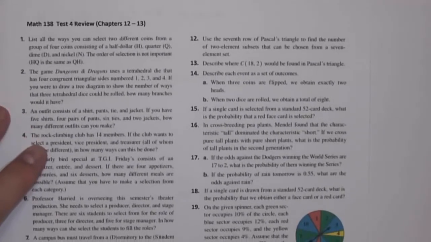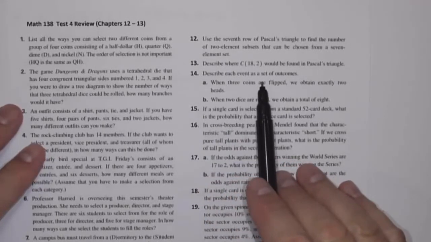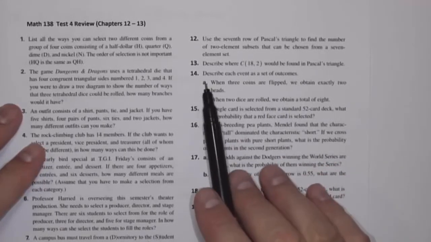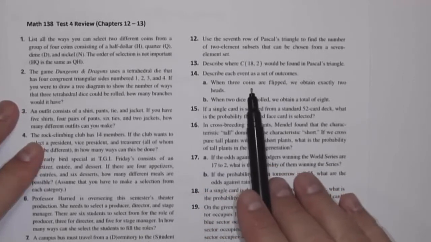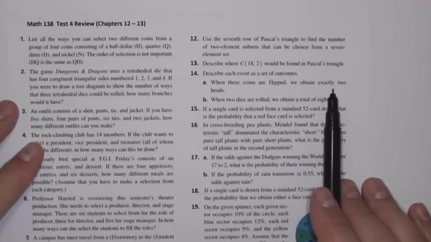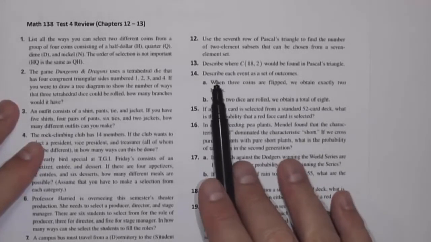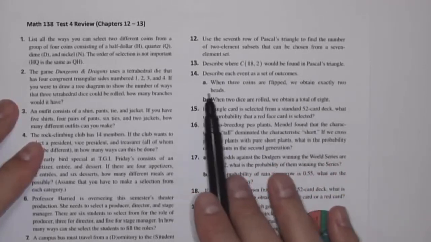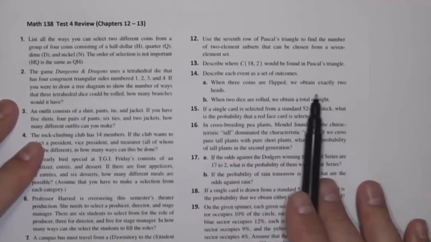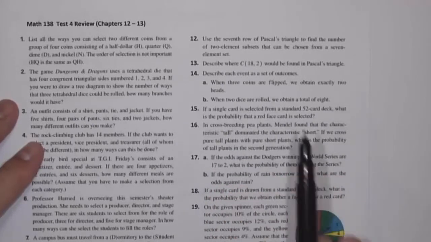Number 14, we have two parts. We have part A and we have part B. We want to describe each event as a set of outcomes. So in A, when 3 coins are flipped, we obtain exactly 2 heads. So we want to actually describe the events as a set of outcomes. In other words, we want to list all the possible ways that when 3 coins are flipped, we get exactly 2 heads.